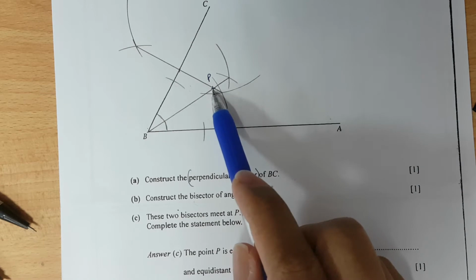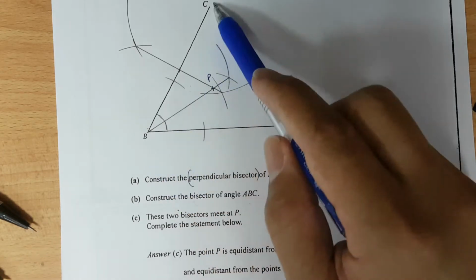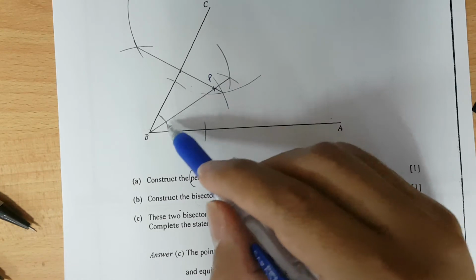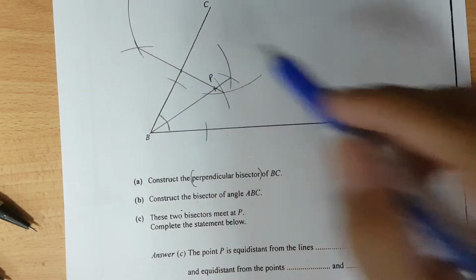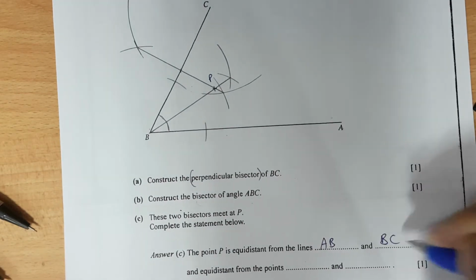This point will be at equal distance from these two lines AB and BC. That's the property of an angle bisector. Any point on the angle bisector is equidistant from the two lines. So in this case it's AB and BC.